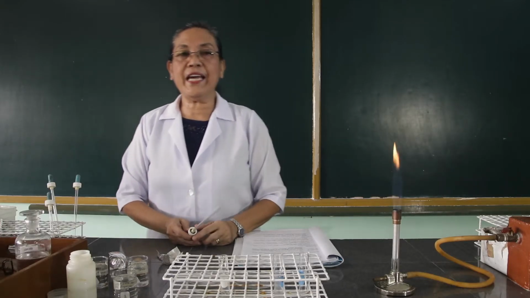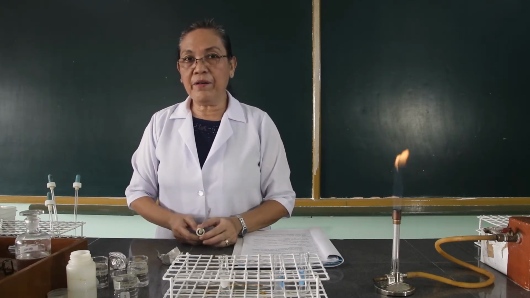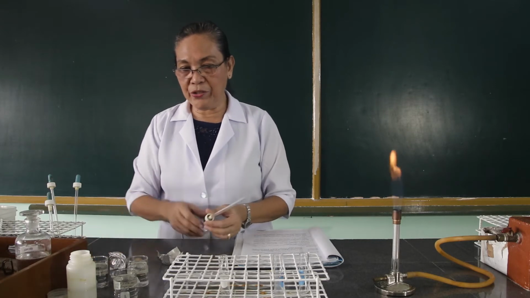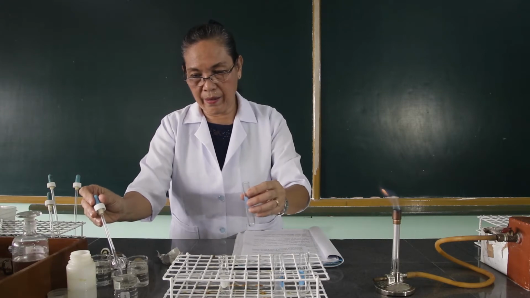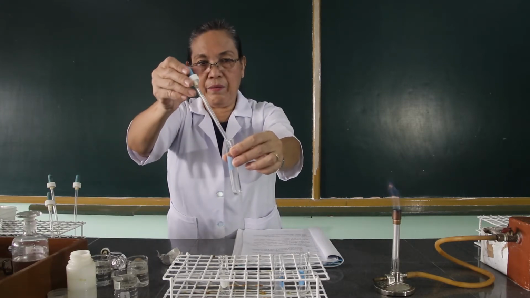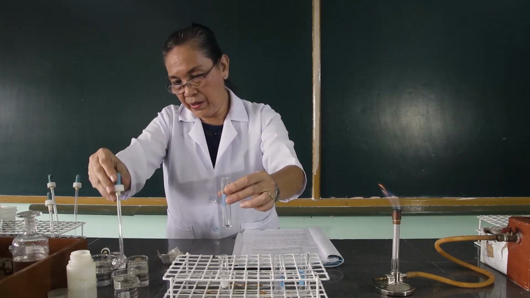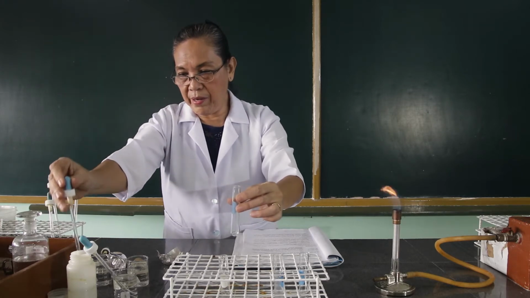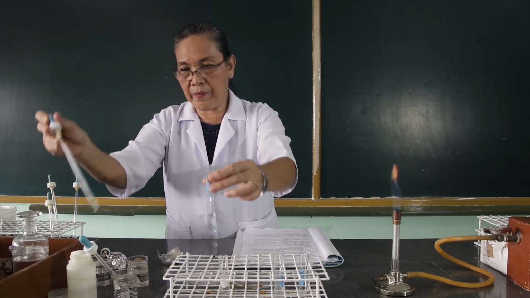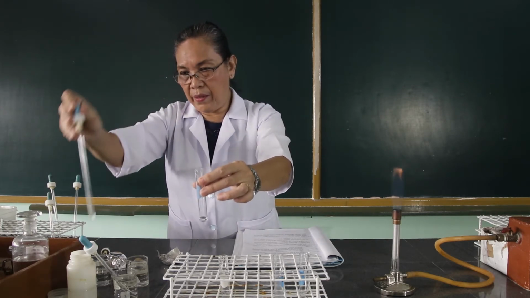So this time we will mix again the saturated ammonium chloride, the ammonium hydroxide, the barium chloride, and the ammonium carbonate. I want you to observe. Ammonium chloride, 1, 2, 4. Then another one, ammonium hydroxide, 1, 2.